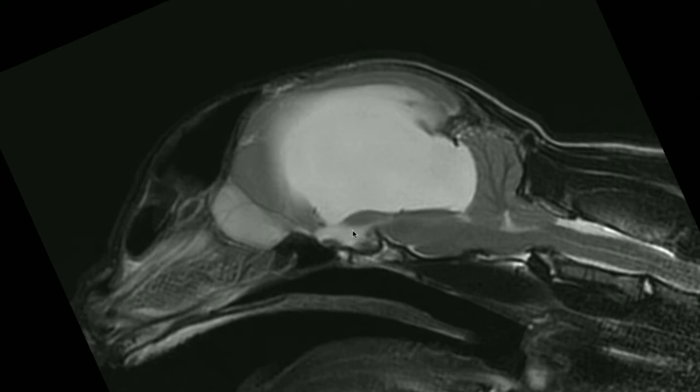There's some compression of the interthalamic adhesion. There's no involvement of the mesencephalic aqueduct, which is actually being compressed by this large extension of the dilated lateral ventricle under the osseous tentorium. So we have some compression of the tectum and colliculi by this large supratentorial fluid accumulation. The fourth ventricle seems unaffected.